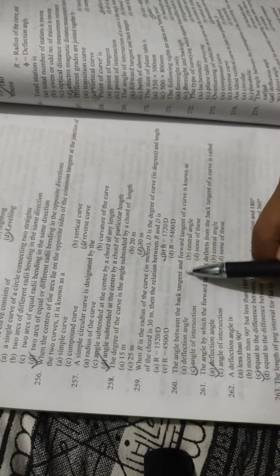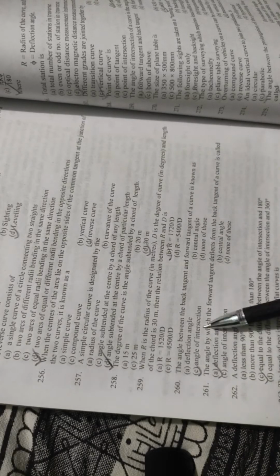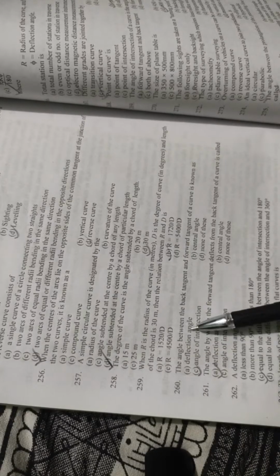The angle between the back tangent and forward tangent of the curve is the angle of intersection.